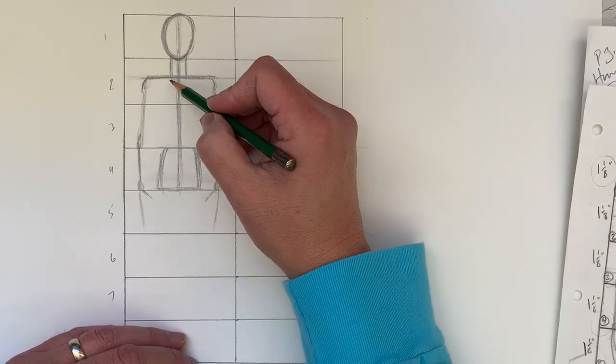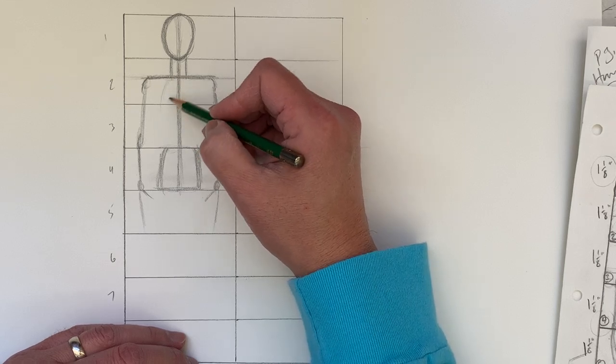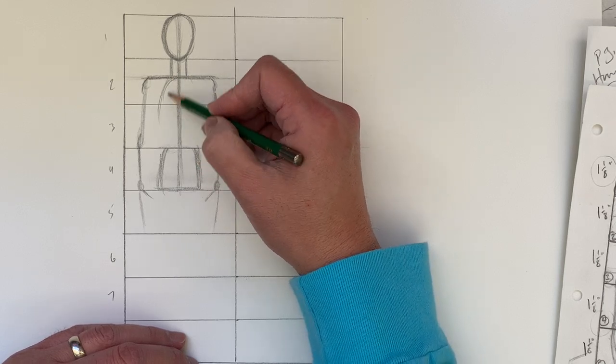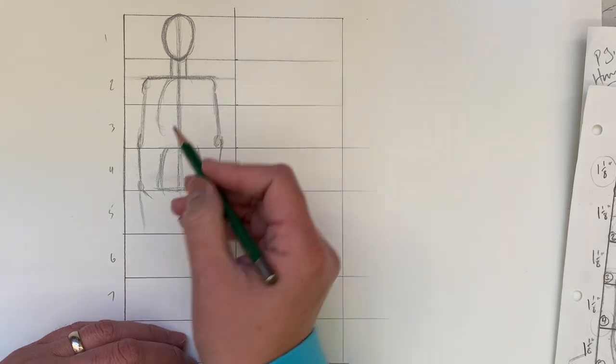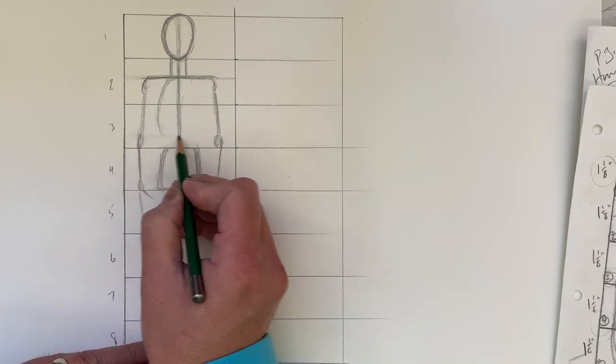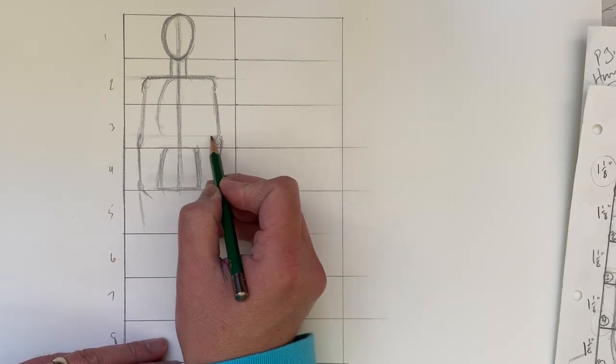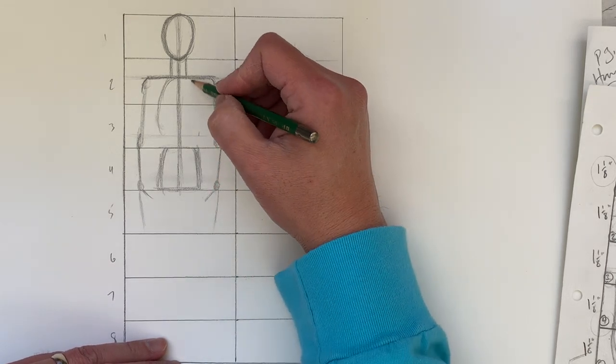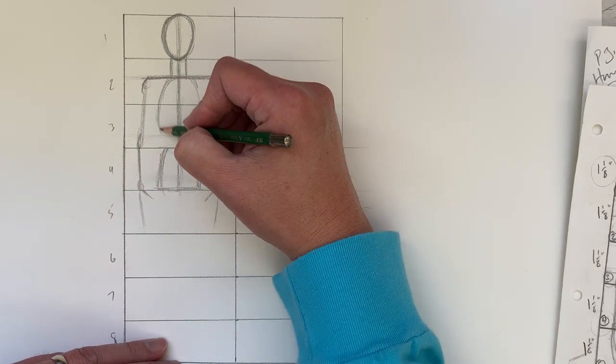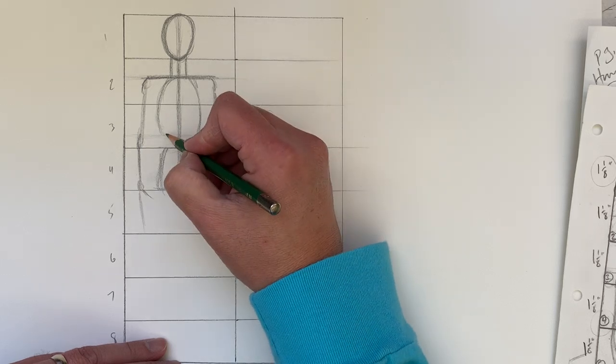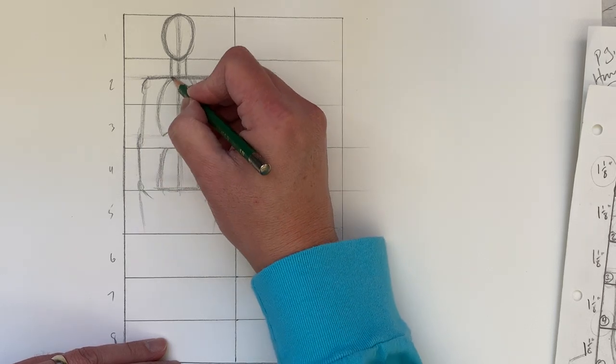Now, we're going to draw the rib cage real quick up here. We're just going to make this right around almost the bottom of the third box. That's where our ribs are going to end. Just a little curve and then a swoosh right there.